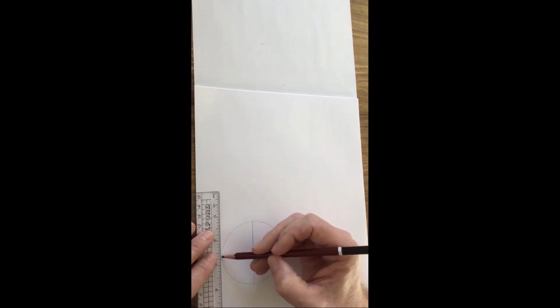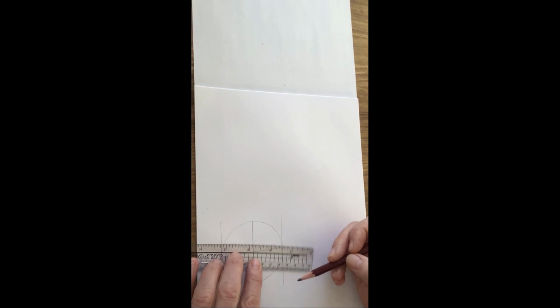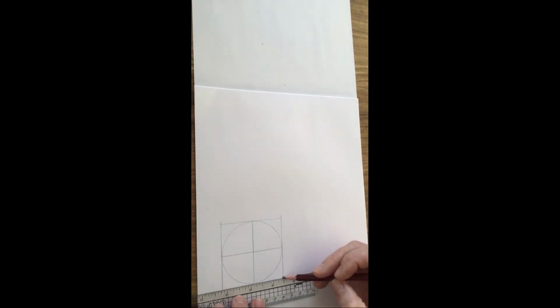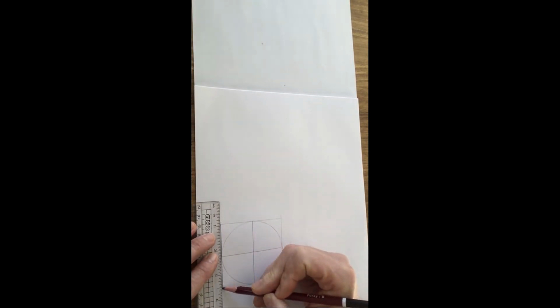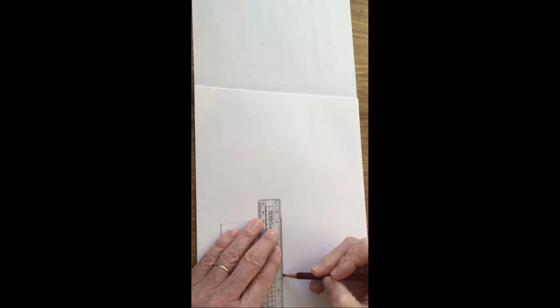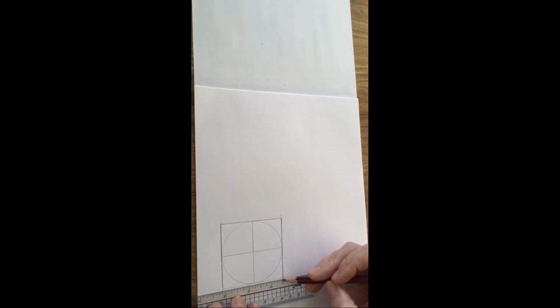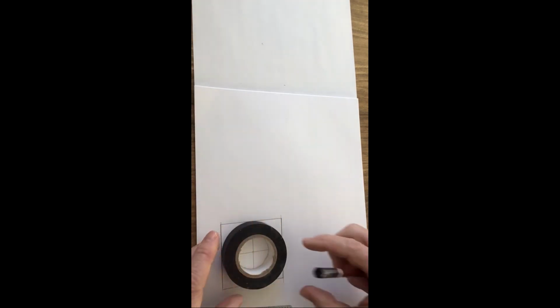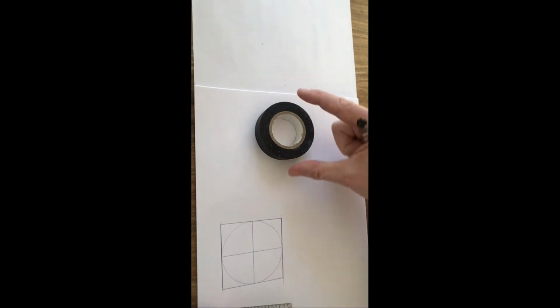And I'm going to draw a line at that side, a line at that side, a line across the top and a line across the bottom. I have now constructed a perfect square because the distance from the centre to each side is the same. Now what happens with an ellipse is that that square narrows.